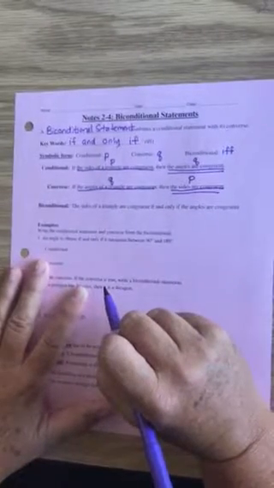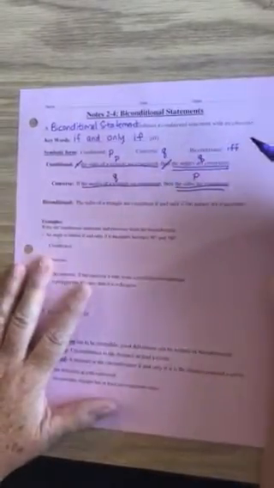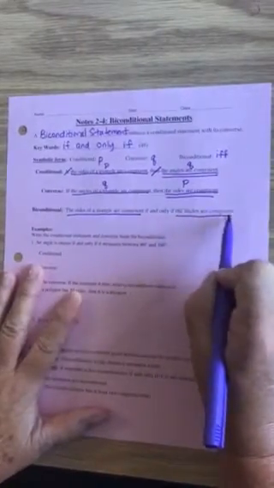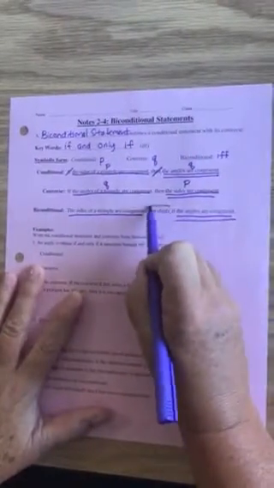And for a biconditional, all you do is you get rid of the if, you get rid of the then, and instead of then, you write "if and only if." So the sides of the triangle are congruent if and only if the angles are congruent. So that's "if and only if" goes in the middle of that.